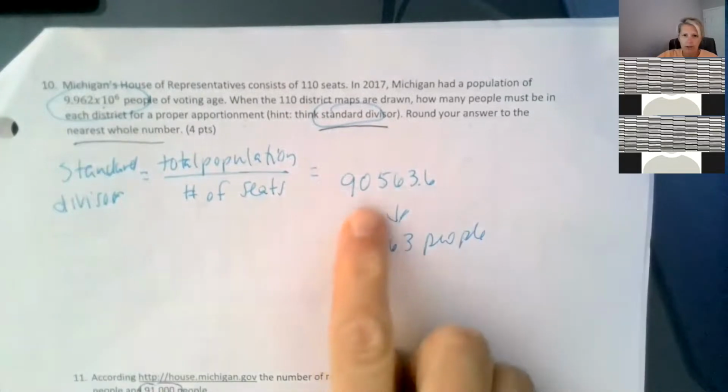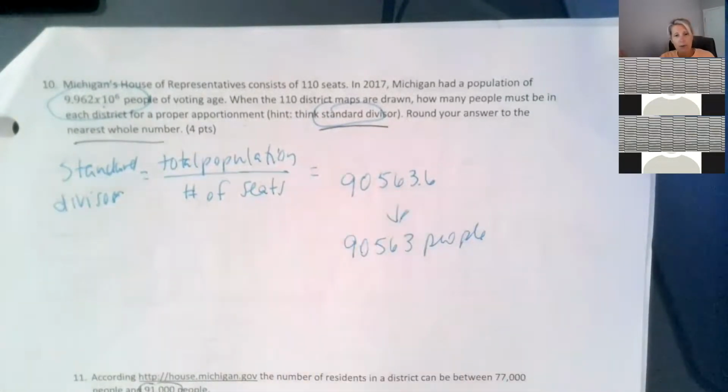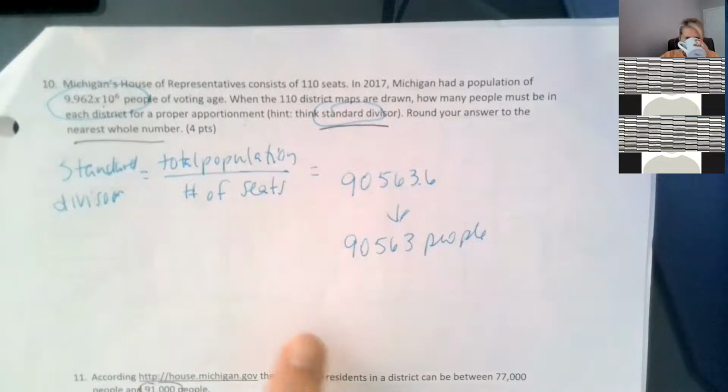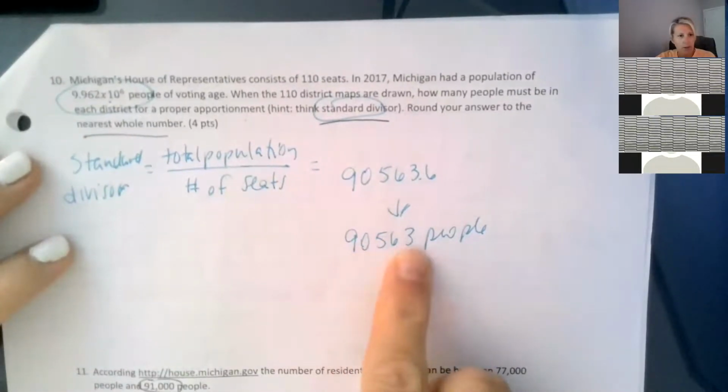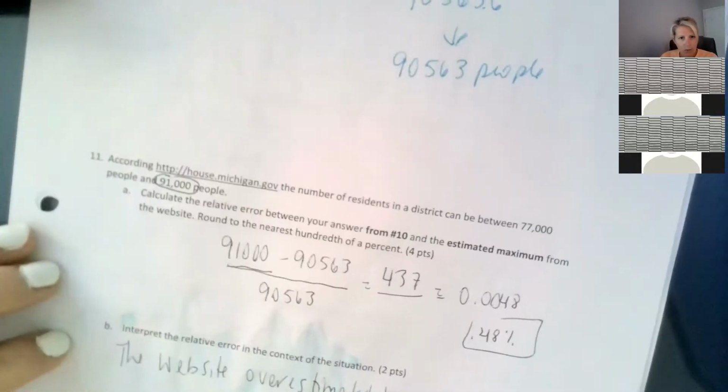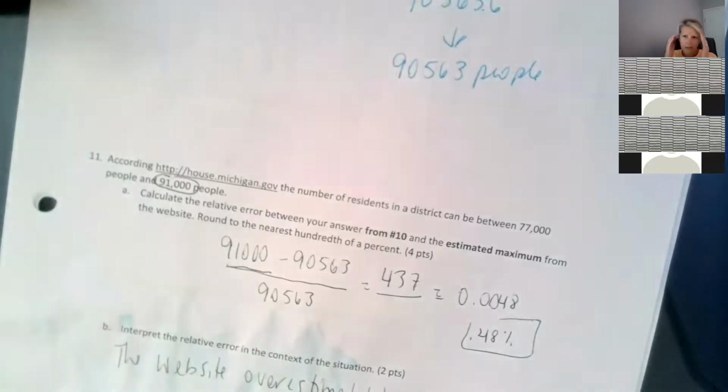And it would be 90,563.6 people per representative. I rounded down because you don't have enough people to round up. So if all things were perfect, for every 90,563 people in the state of Michigan, we would get one representative. But in all reality, that doesn't work because you can't divide up your district, so you have exactly 90,563 people here, and then exactly 90,563 people here.